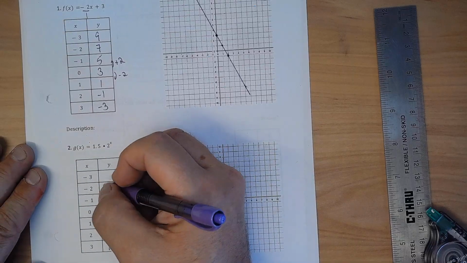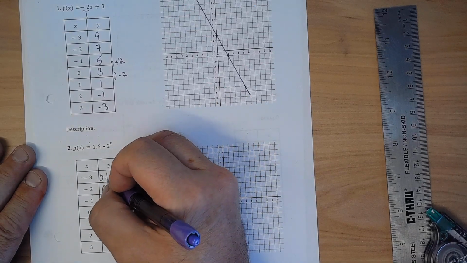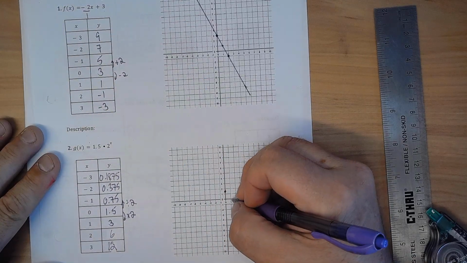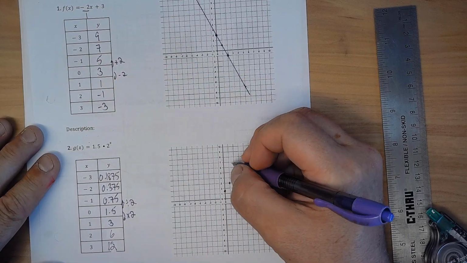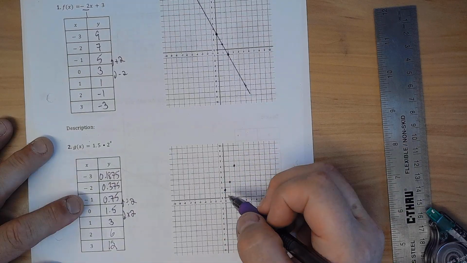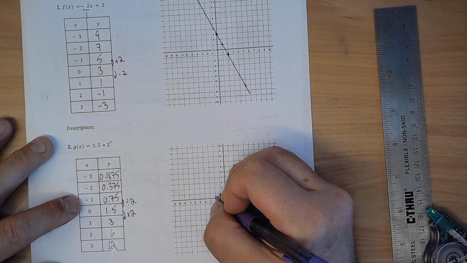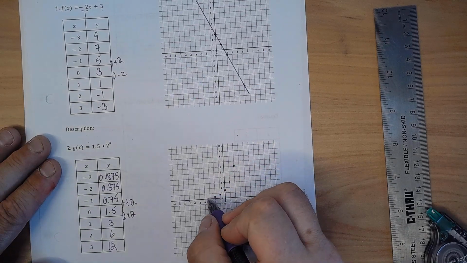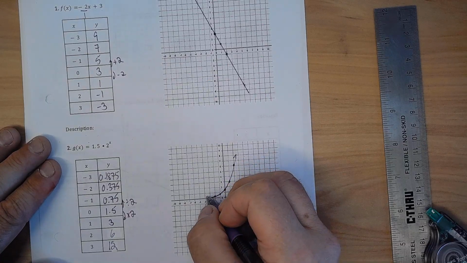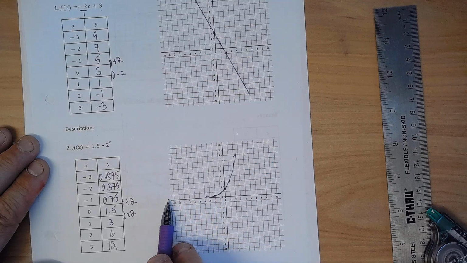0.75, 0.375, 0.1875. So let's plot a few of these points. We can plot 3, we can plot 6, we can't plot 12, but that's good enough. Over here, we can plot 0.75 approximately, we can plot 0.375 approximately, and we know that this graph is going to look like this, and it's just going to keep going. Notice it doesn't touch 0, it just keeps getting smaller and smaller and smaller.